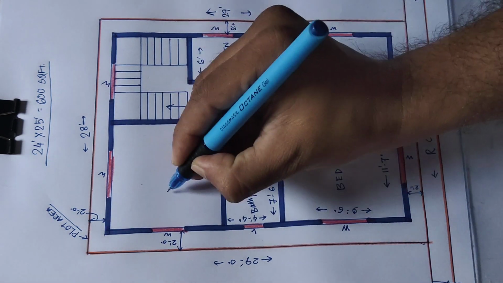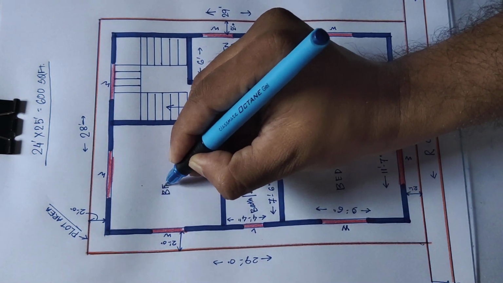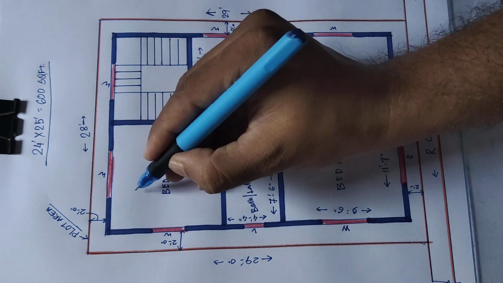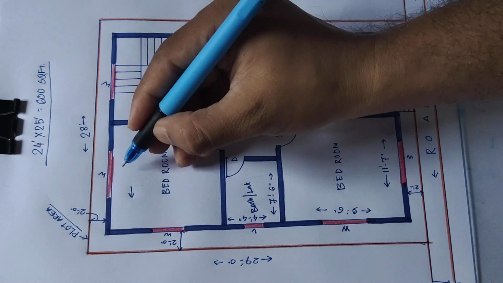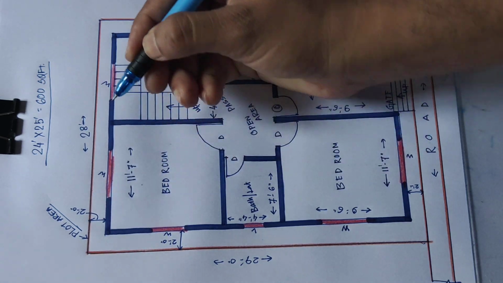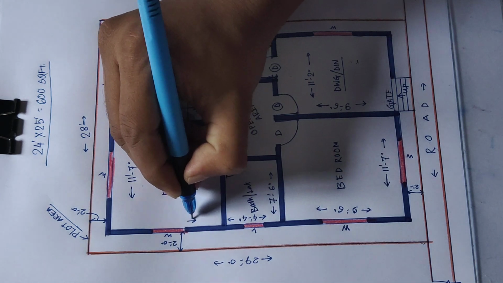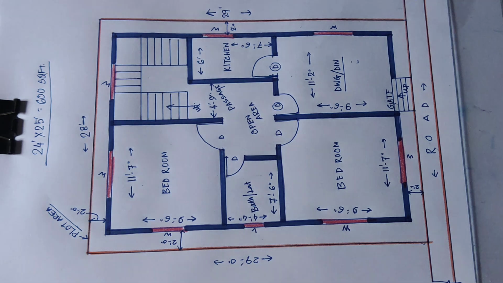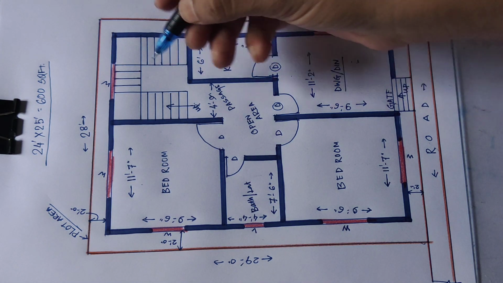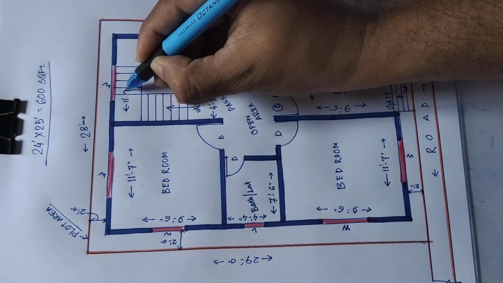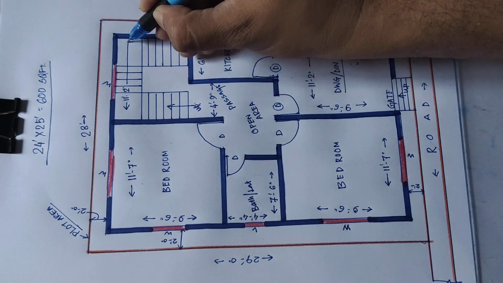and door, bedroom, this is second bedroom, area and distance 11 feet 7 inch and 9 feet 6 inch. Okay, next, stair area 11 feet 2 inch total distance.